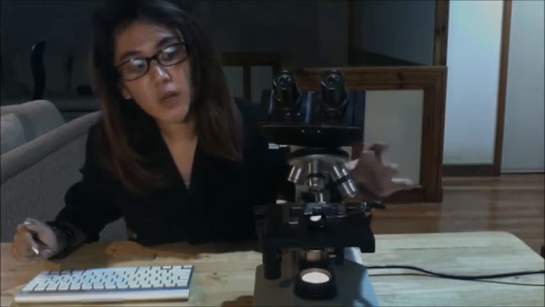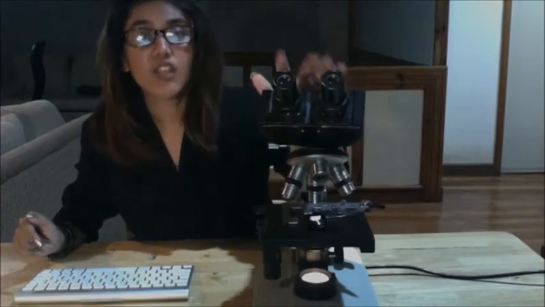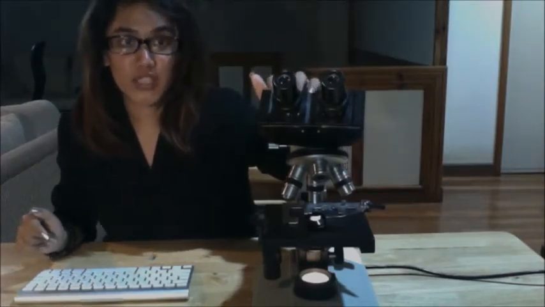Now let's talk about the total magnification of your microscope. The total magnification is the magnification of your objective multiplied by the magnification of the eyepiece. Confirm that the eyepieces on your microscope are 10x. If you're using your low power objective, it is 10x multiplied by the eyepiece, which is 10, so you would have a total magnification of 100x.